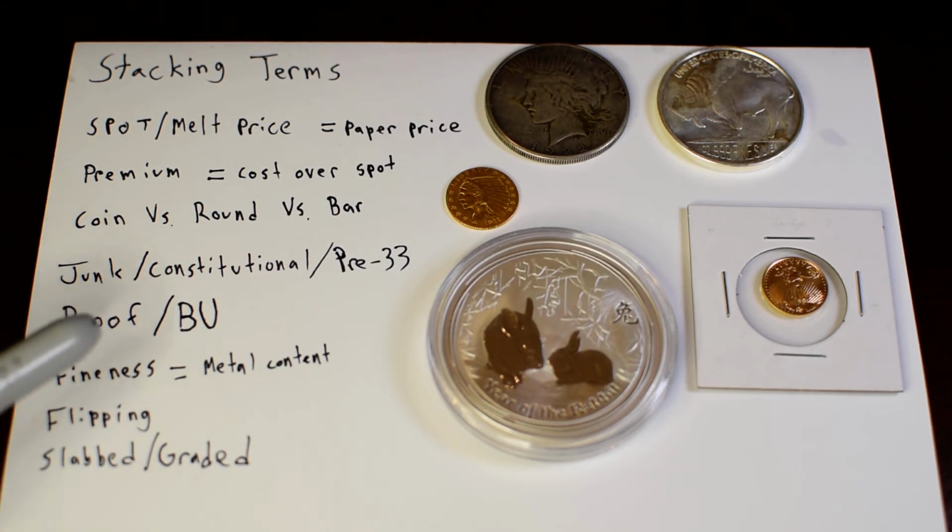In general, if you don't know what you're looking for with slabs, stay away from it. There's only two grading companies that are reputable for slabs, NGC and PCGS. There's another one, ANACS, but that's like the redheaded stepchild of the coin world.